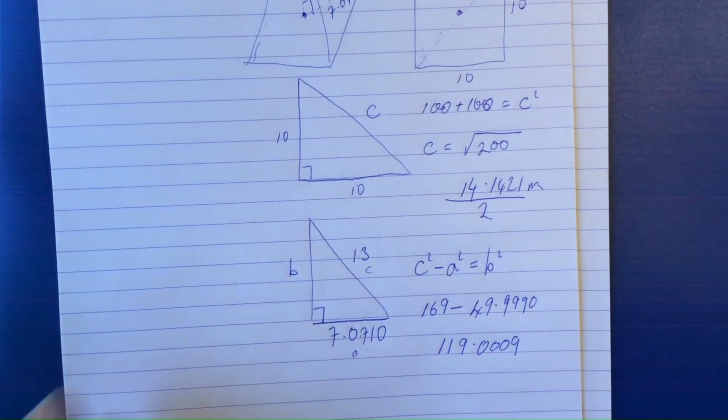We could really call that 119 for the purposes of this discussion.